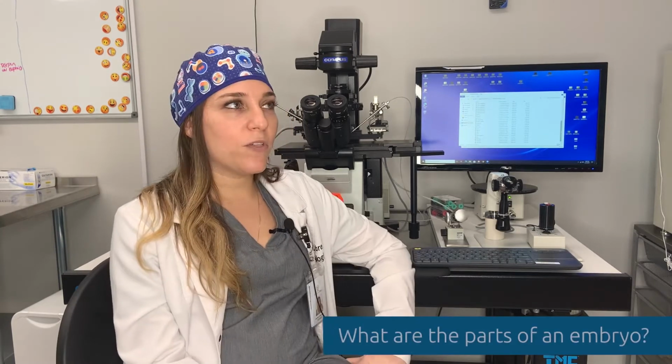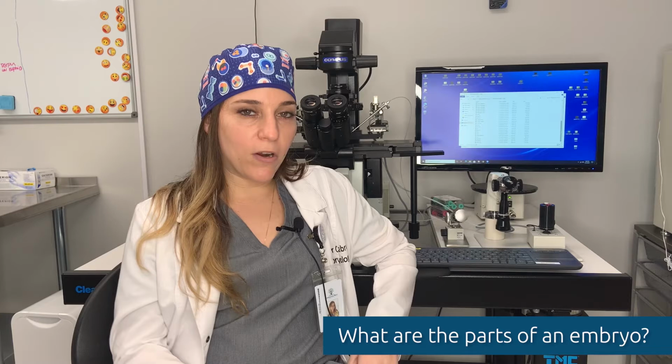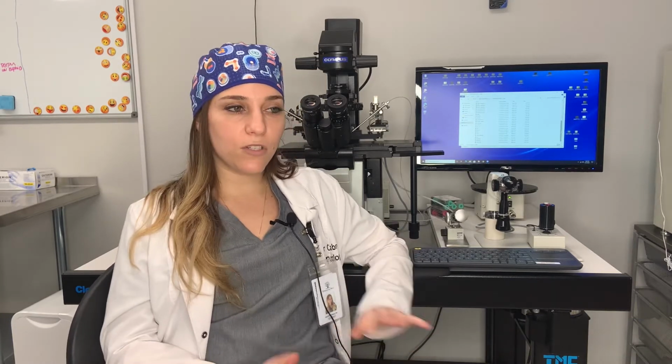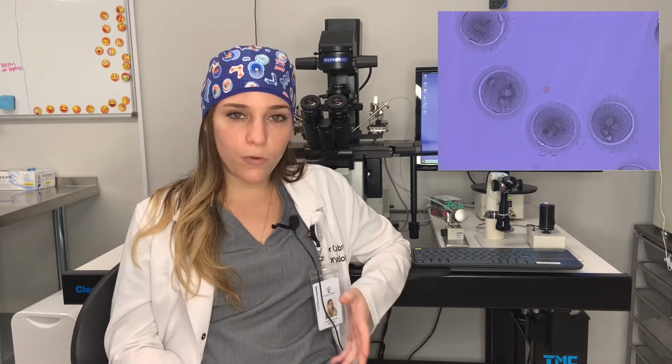Depending on what day we're talking about, there are multiple parts of an embryo. Starting from, I would say, the most distinguishing part, day 1, which is fertilization check. We want to make sure there's presence of 2 polar bodies on that oocyte and the presence of 2 pronuclei. So that's basic for day 1.